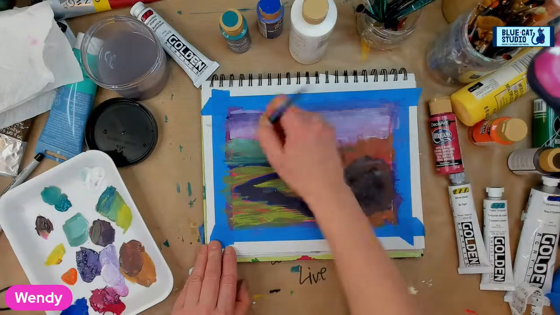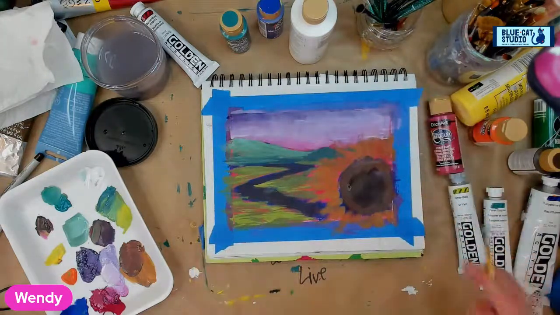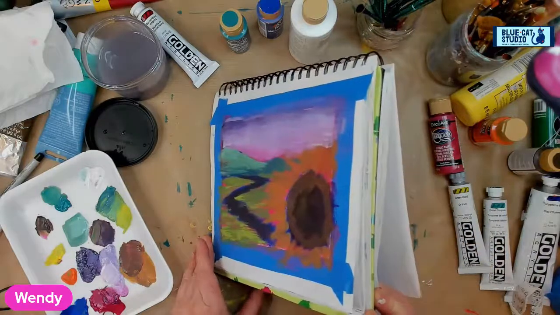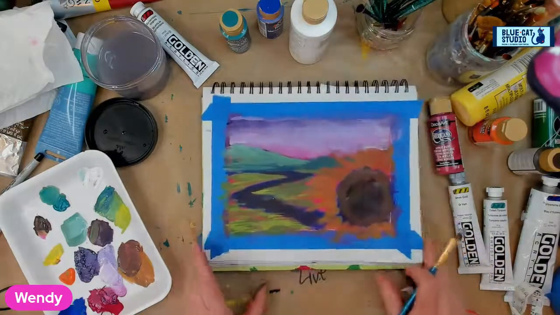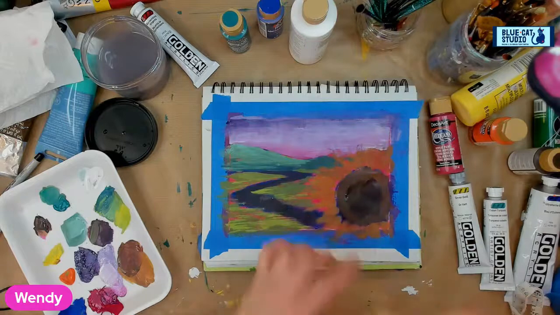Oh, Linda says she's digging the jewel tones. You know, it's kind of fun to just mess with this stuff. And all right, so this is where we are so far. Again, still a little bit ugly, but we are getting there, right? I love, yeah. This is still wet. Wow.